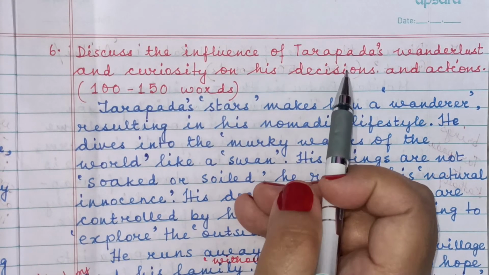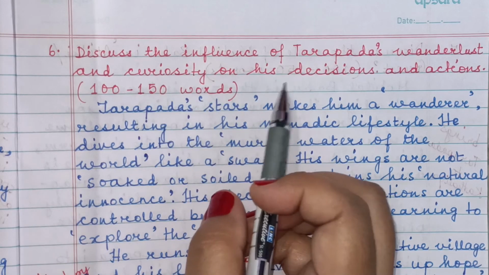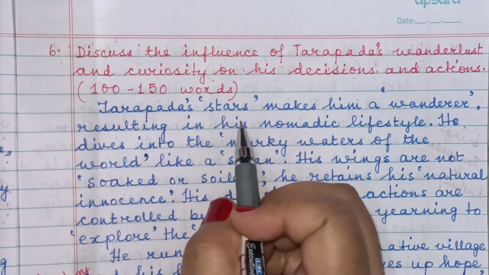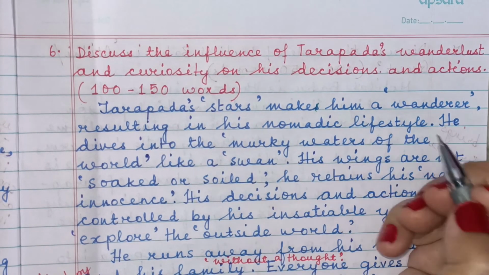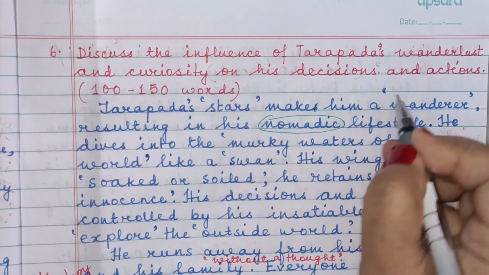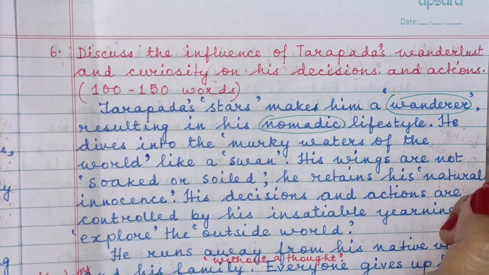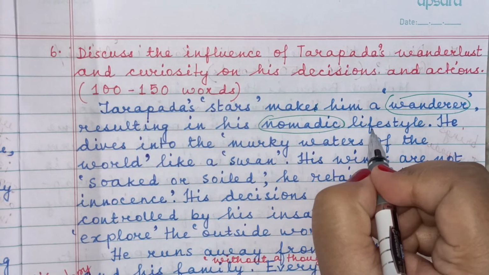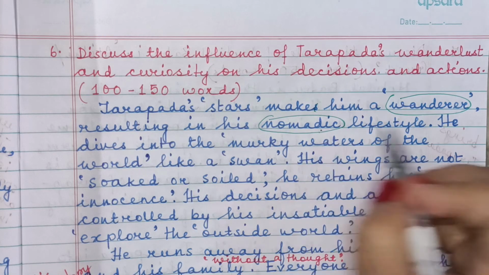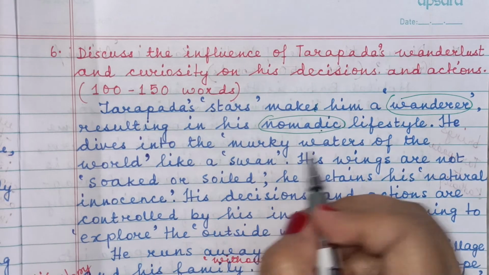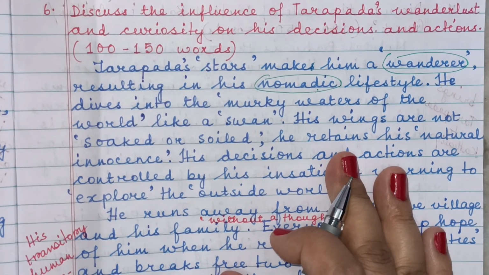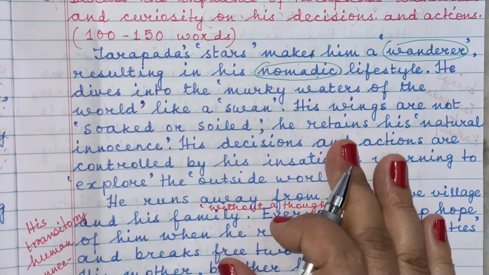Discuss the influence of Tarapado's wanderlust and curiosity on his decisions and actions. Tarapado's stars make him a wanderer, resulting in his nomadic lifestyle. Decision: he decides to lead a nomadic life. He dives into the murky waters of the world, his actions like a swan. His wings are not soaked or soiled. He retains his natural innocence.